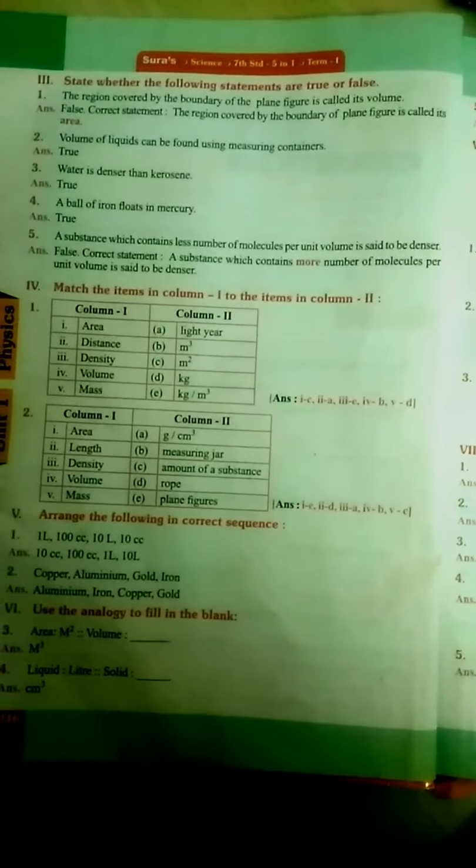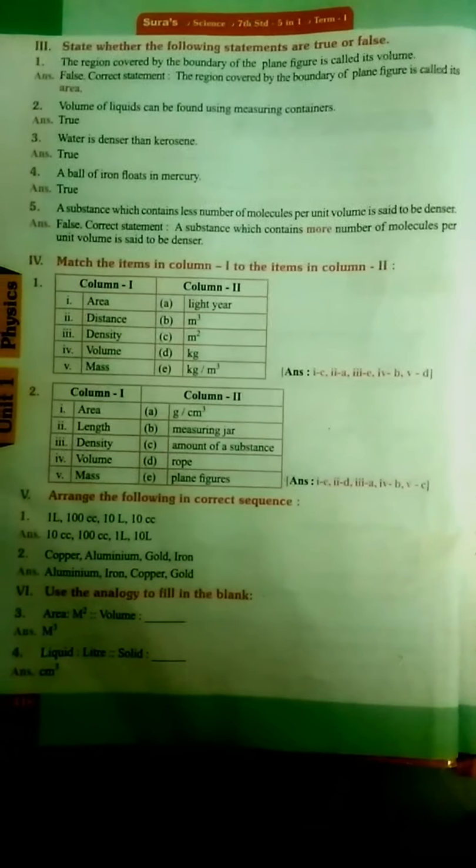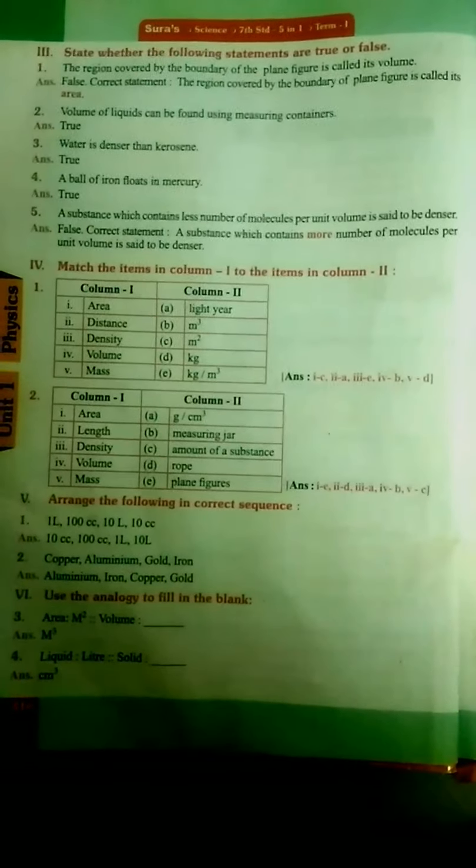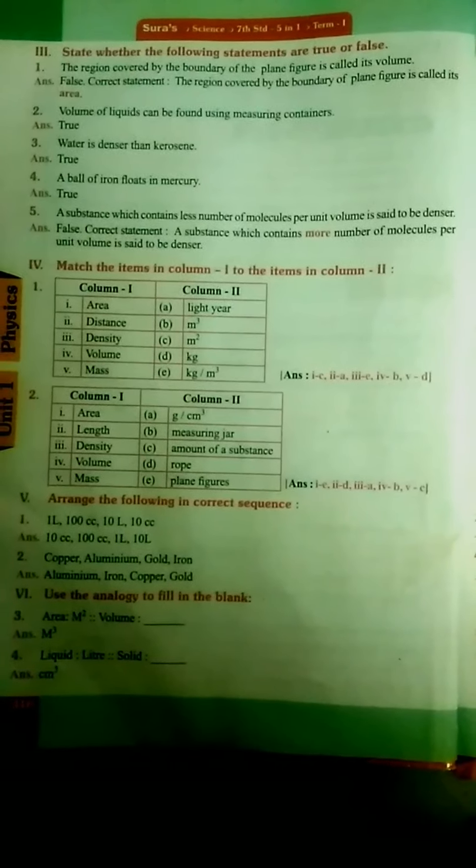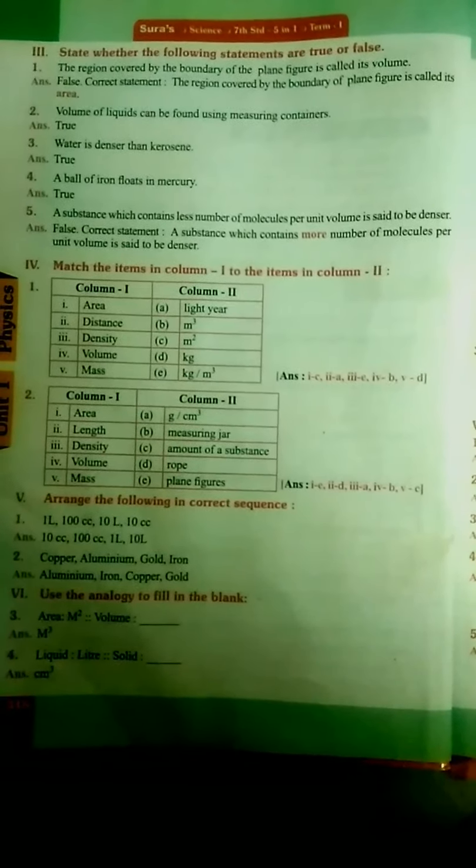Water is denser than kerosene, correct. A ball of iron floats in mercury, correct. A substance which contains fewer molecules per unit volume is said to be denser.